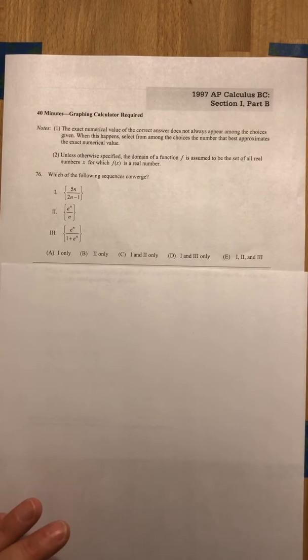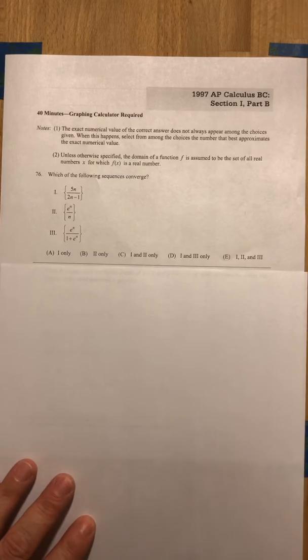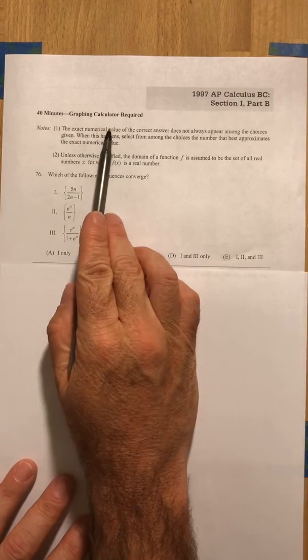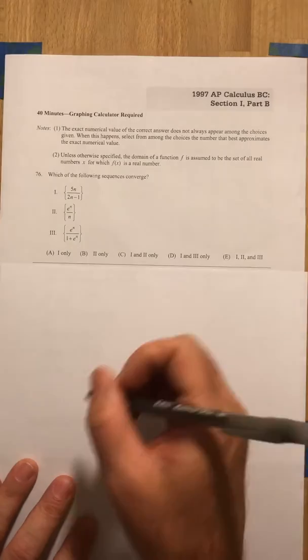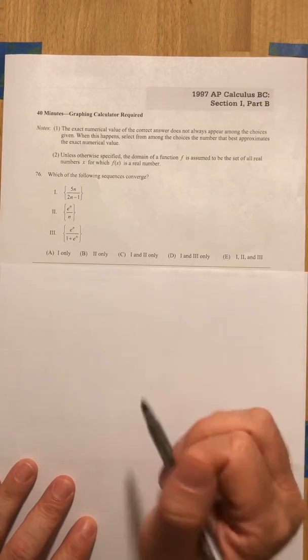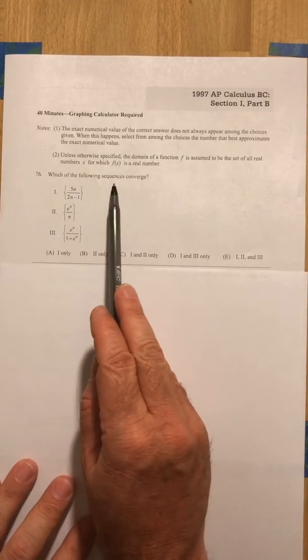All right, we're going to look at some calculator section questions. Important to remember that even though it says graphing calculator required, you're probably only going to use your calculator on maybe half of these problems. So we'll try to point that out. All right, which of the following sequences converges?